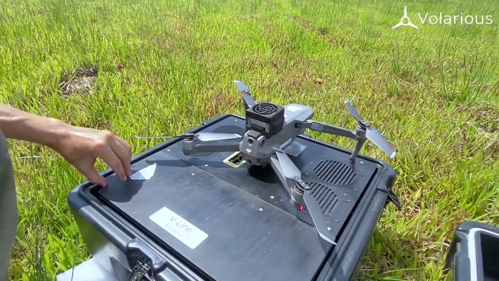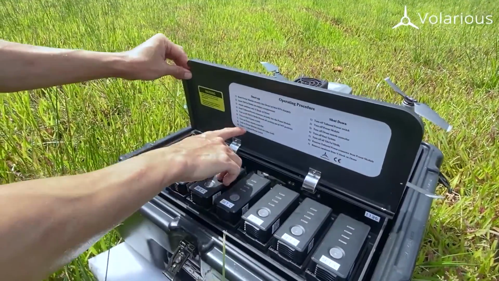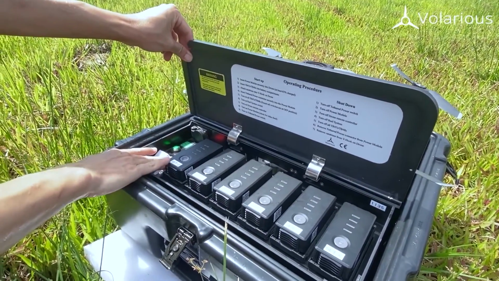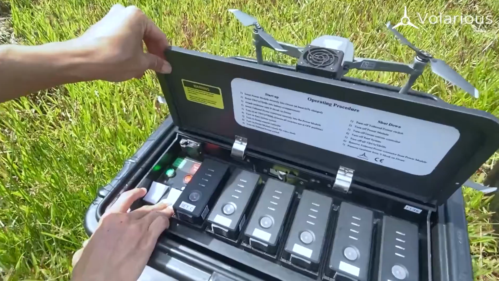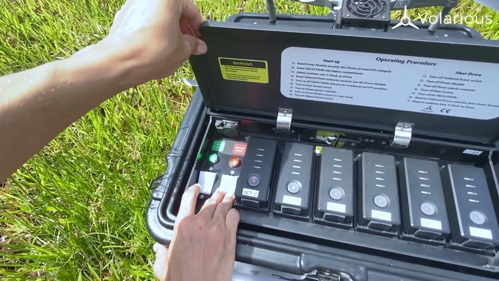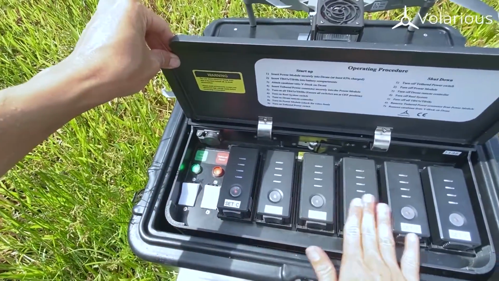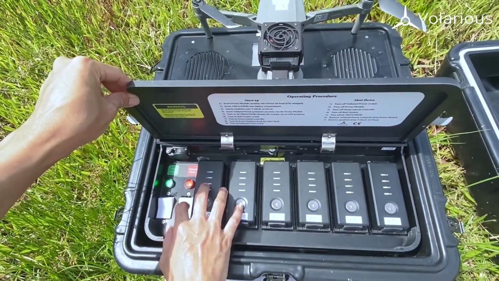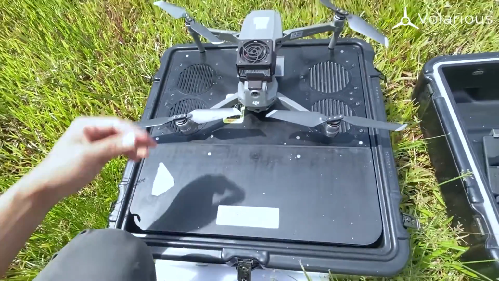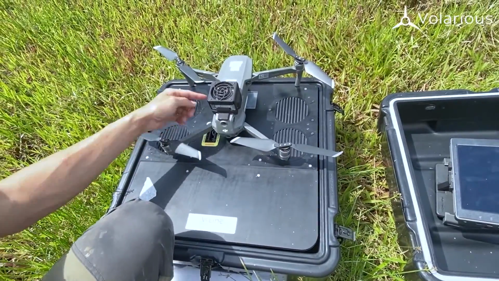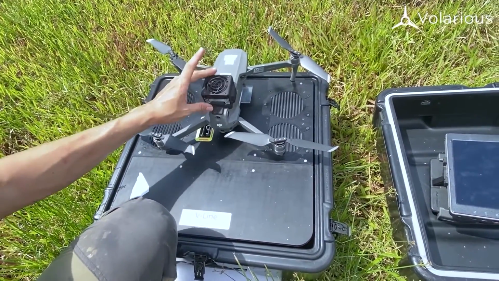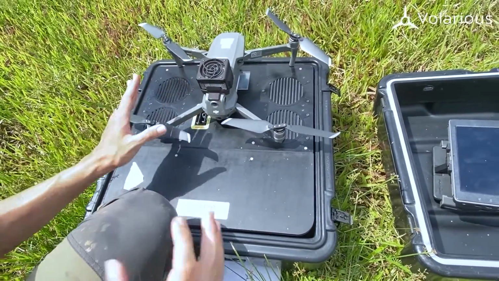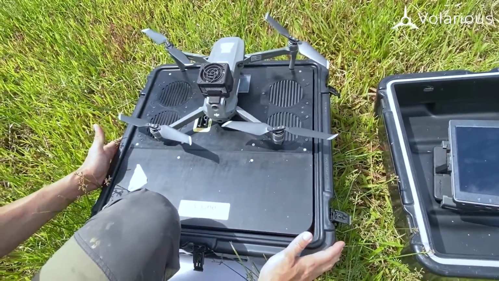Now, here comes the final step, which is to turn on the tethered power switch. So the last step, when you turn on this tethered power switch, all 6 of these TB47 or 48 batteries will synchronize with each other and supply a steady rate of current through the connector into the drone. So that means they will bypass the onboard battery, and now all the power comes from the box.